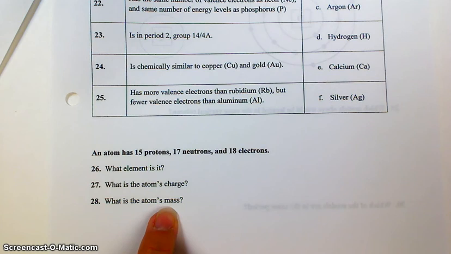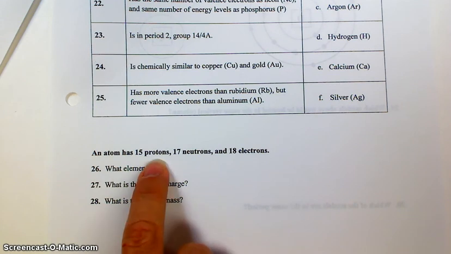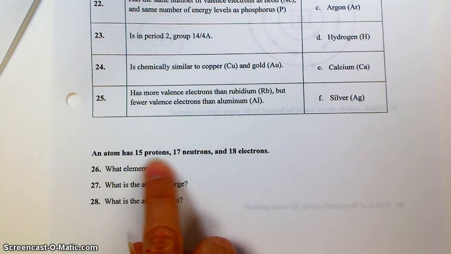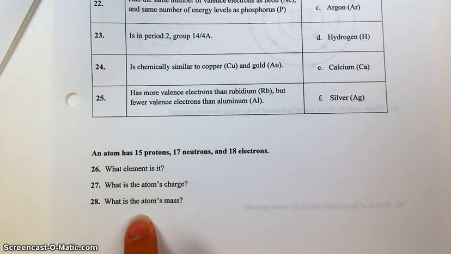What is the atom's mass? The atom's mass is going to be determined by protons and neutrons because remember, they both have a mass of 1 AMU, whereas electrons have almost no mass. So 15 plus 17, this atom's mass is 32.